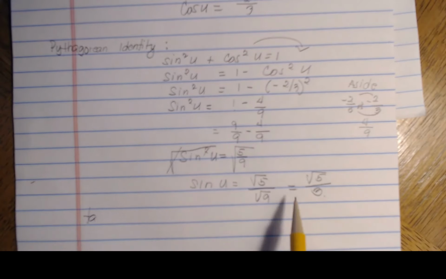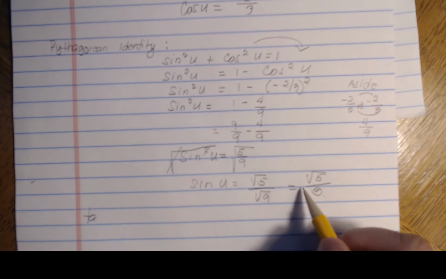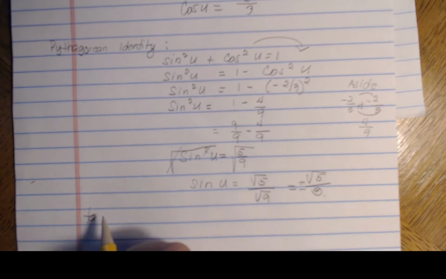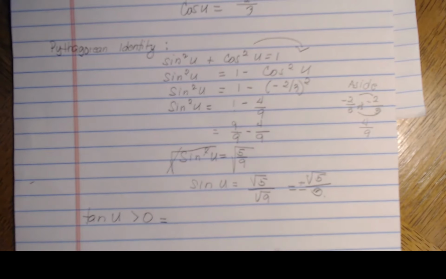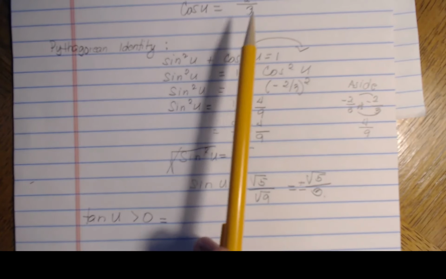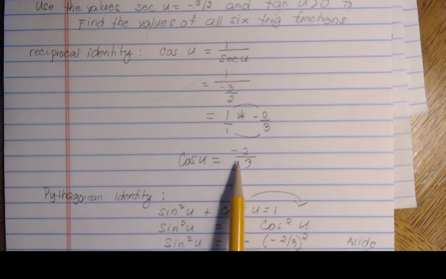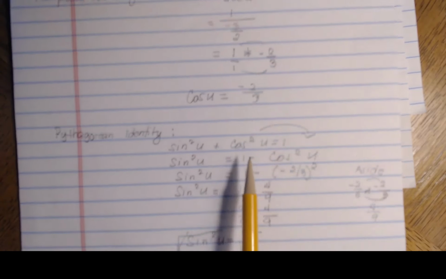Okay, so square root has two values, one positive and one negative. But I want tangent u greater than 0. So if it's greater than 0, this needs to be positive. Well, my cosine is already negative 2 over 3.